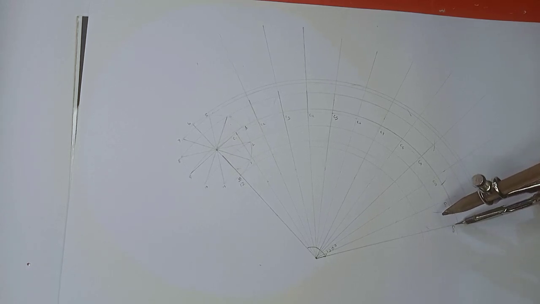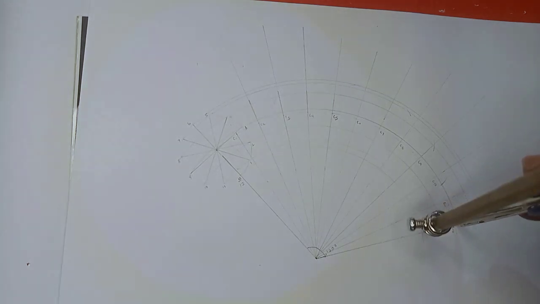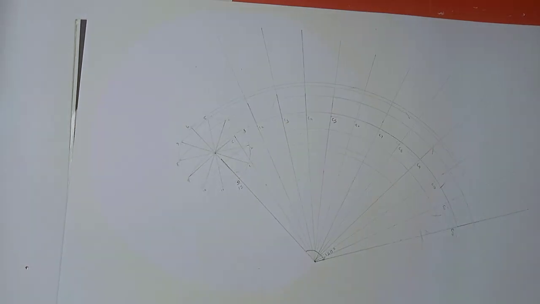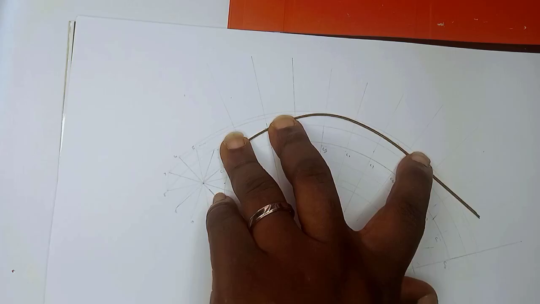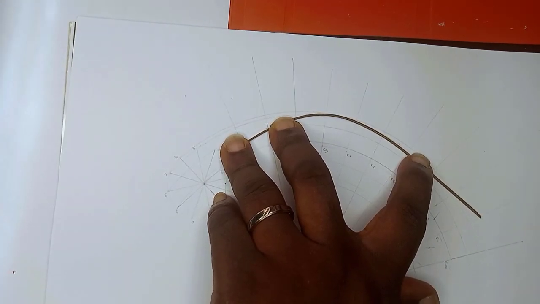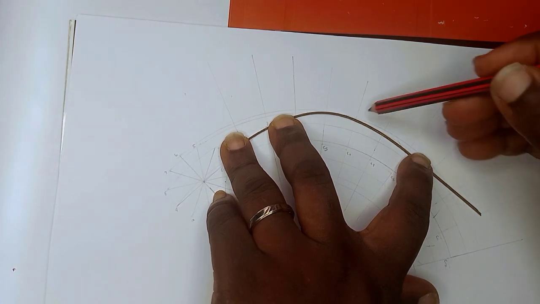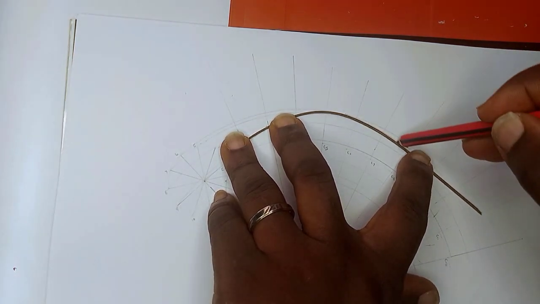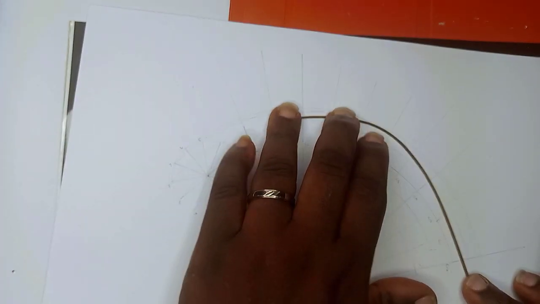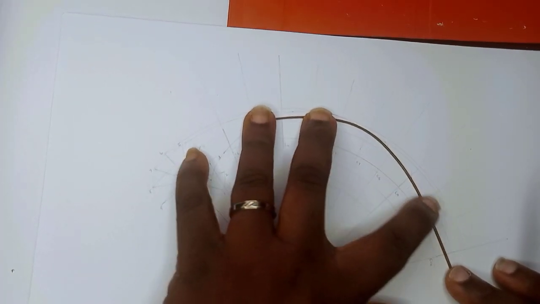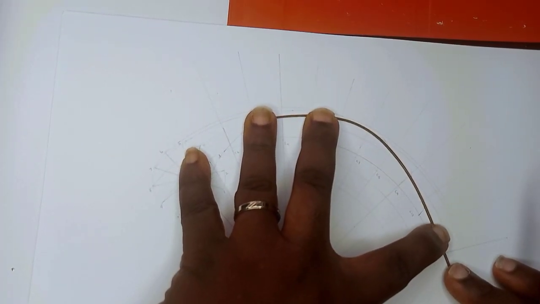So I have all 12 points already, which I'm going to use my pair of dividers to mark. Now, I don't have my French curve present with me, so I tried to use a broomstick just to get the curve, but it's best to use your French curve, right?